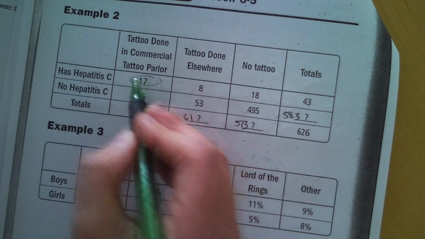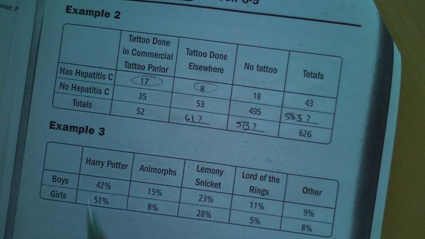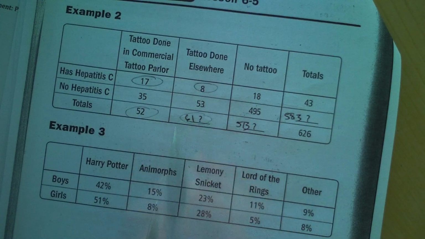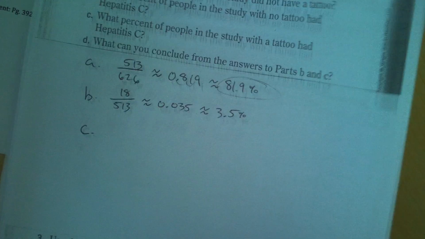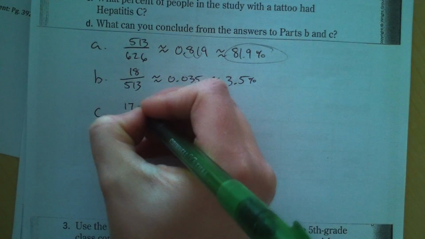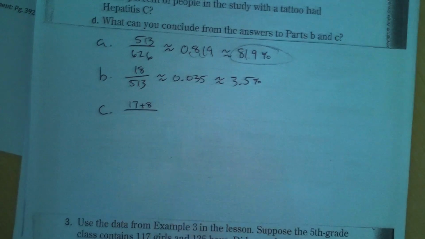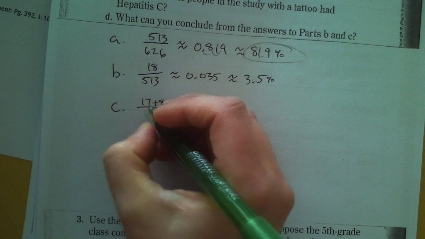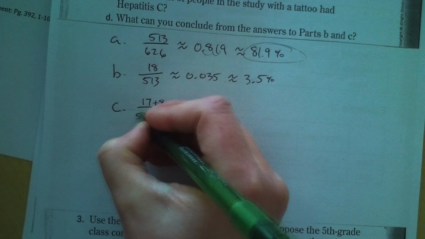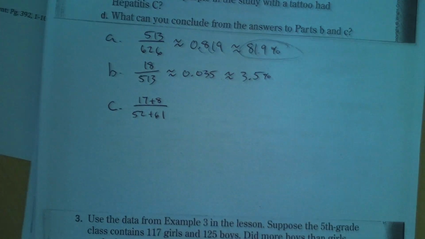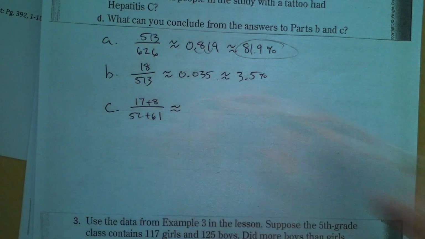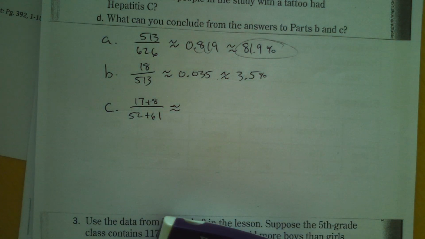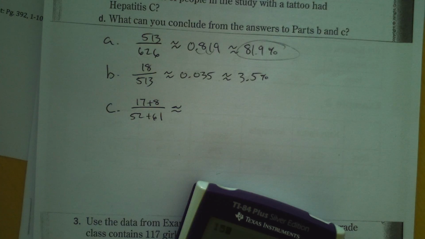Okay, and then last one here. We're supposed to use the data from example 3 in the lesson. Suppose a 5th grade class contains 117 girls, 125 boys. Did more boys than girls prefer Lemony Snicket? I think this is like a reading thing where they were reading different books, and then they were supposed to pick which was their favorite book or which book they preferred. I didn't even read it. Well, I did read it, but did more boys than girls prefer Lemony Snicket?